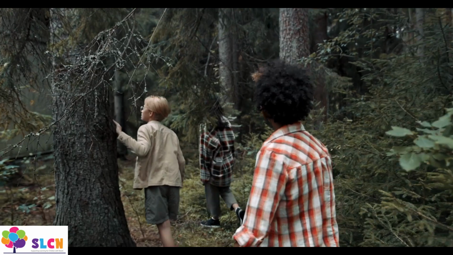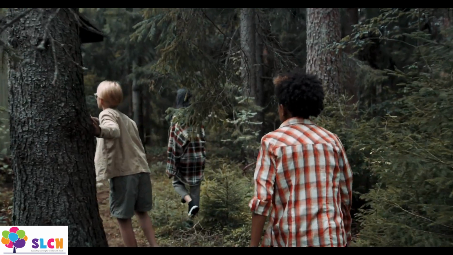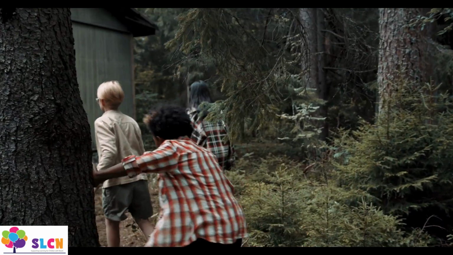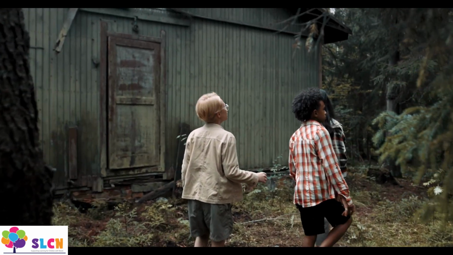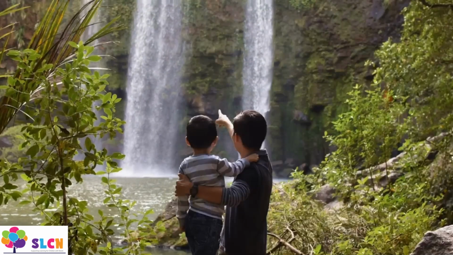This can tie into other learning activities or interests the children have. Storytelling with nature dolls. Use the dolls to create and act out stories. This can enhance language skills and encourage imaginative play. Children can take turns narrating parts of the story or acting out scenes with their dolls.